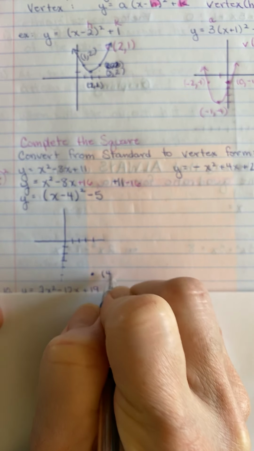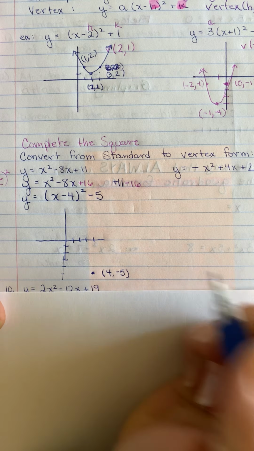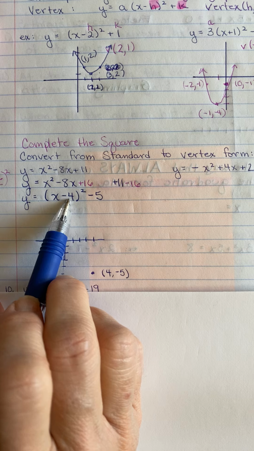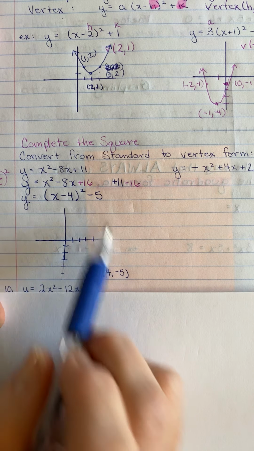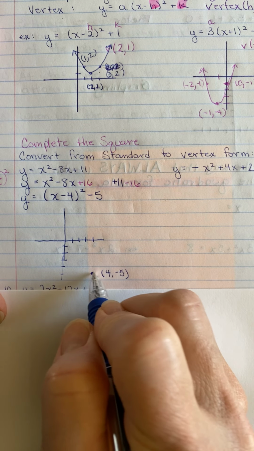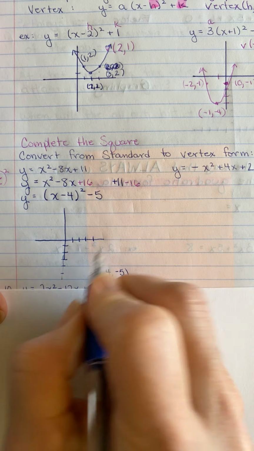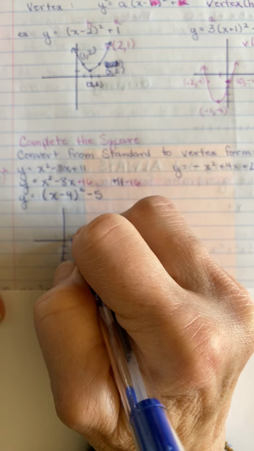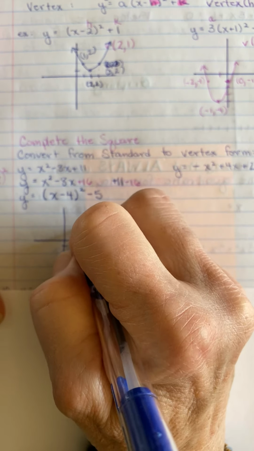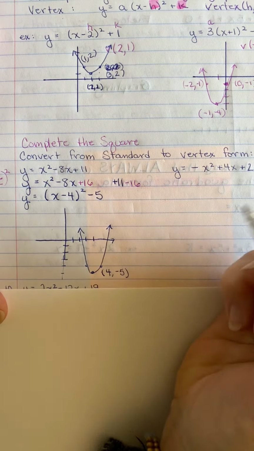It's the point 4, comma, negative 5. Remember, it's always opposite inside the quantity. That's positive 4, negative 5. Our A is 1. So if we move 1 to the right and up 1, and 1 to the left and up 1, we can sketch the graph of our parabola.